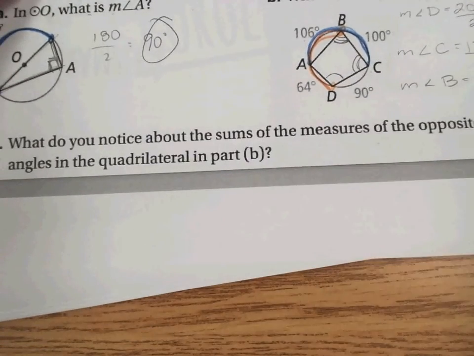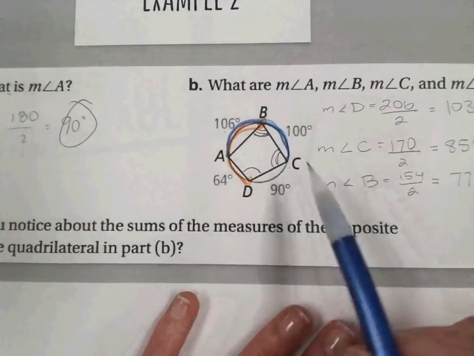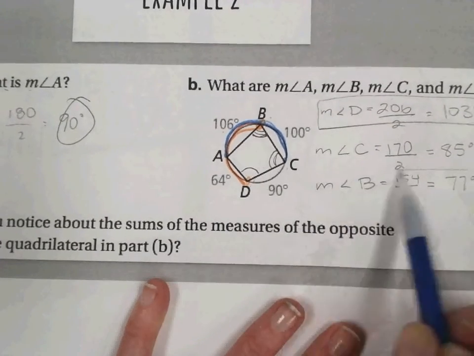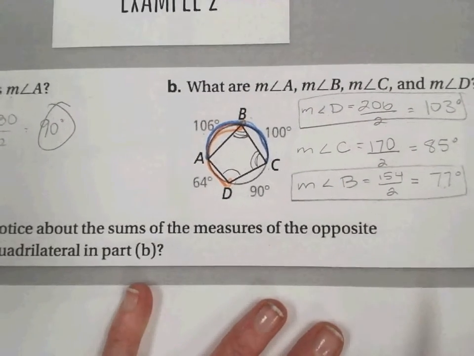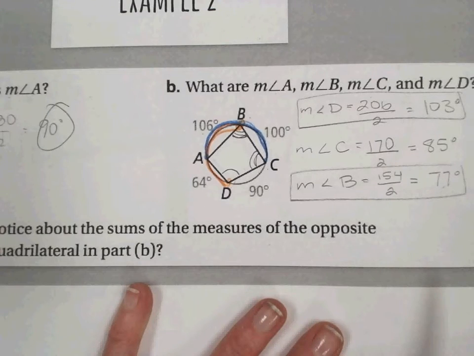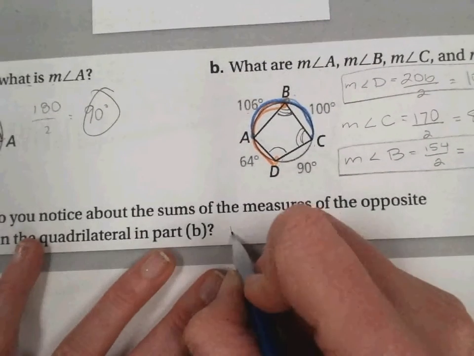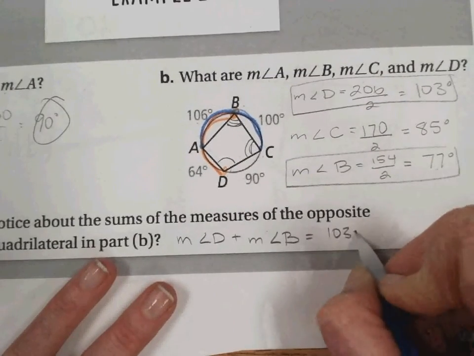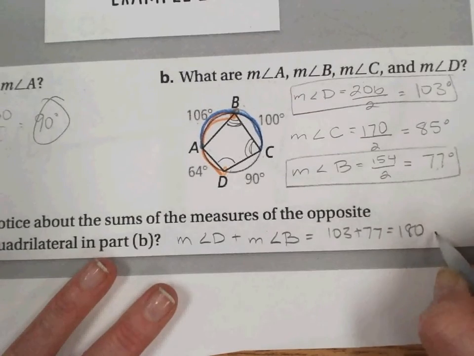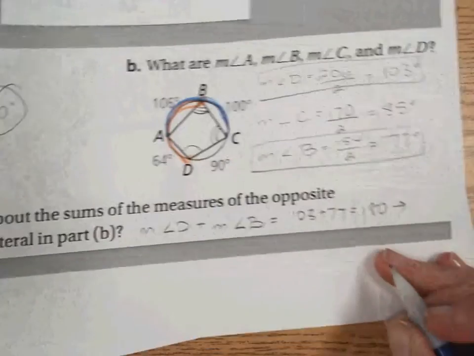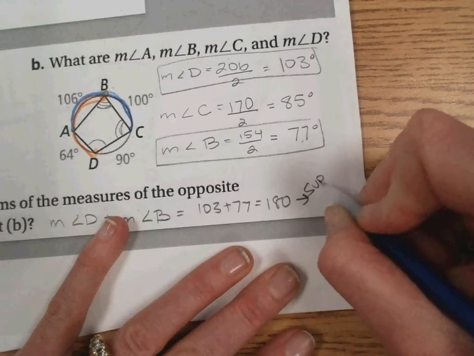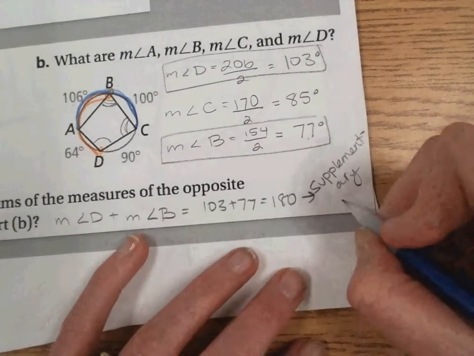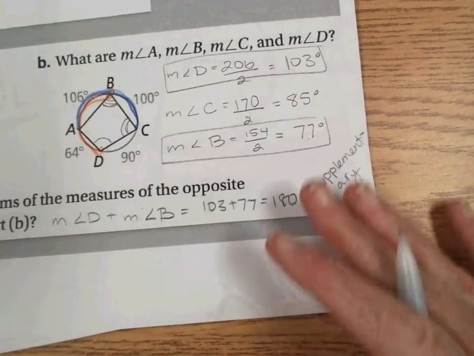Last question says, what do you notice about the sums of the measures of the opposite angles in the quadrilateral in part B? So the opposite angles, which ones do we know? We know D and B. So let's look at D and let's look at B. What do you notice that those add up to? I just gave it away. So the measure of angle D plus the measure of angle B, well, that's going to be 103 plus 77, and that's 180, which we have a special name for, hopefully you already have it, supplementary. So those are supplementary angles.